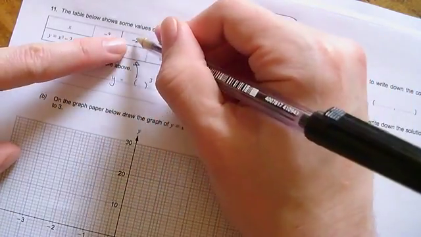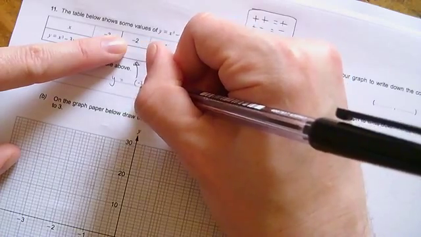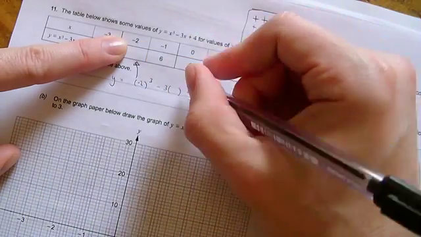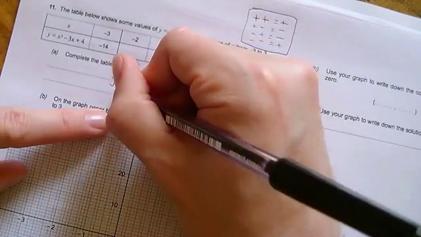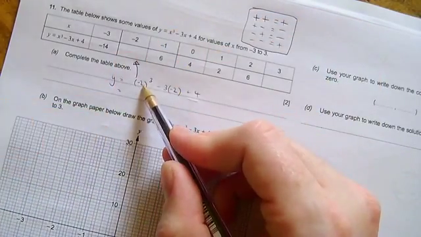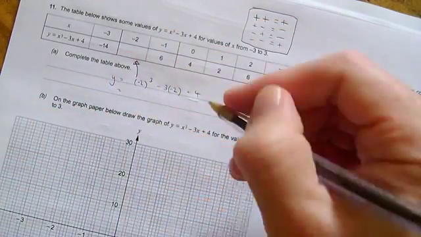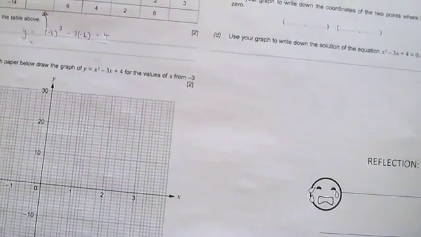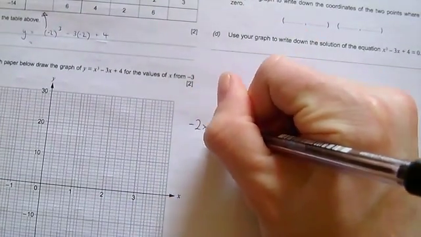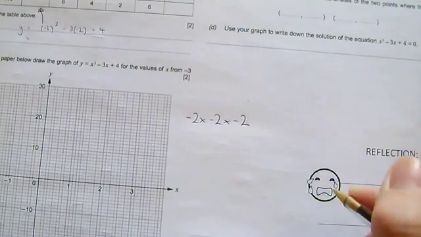And the value of x here is minus 2, so minus 2 is going inside the brackets. So minus 2 there, and a minus 2 there. Okay, now the first one is telling me to do minus 2 cubed. Now that means minus 2, so I'm just going to write down by the side here: minus 2 times minus 2 times minus 2.